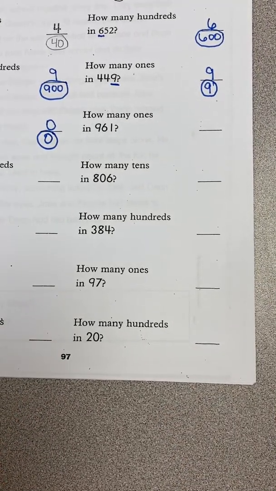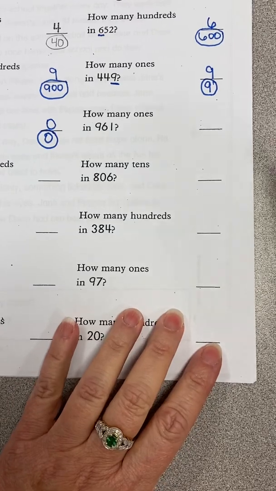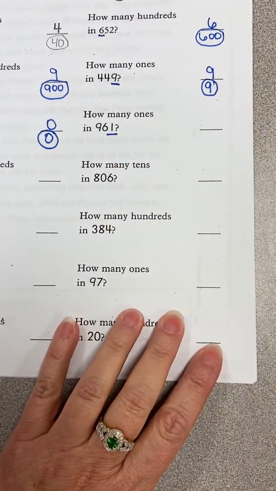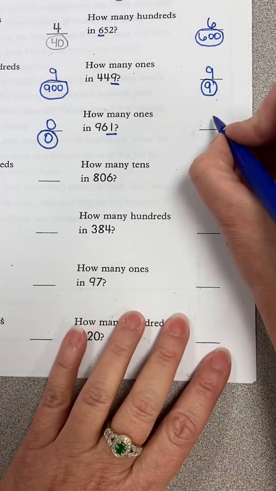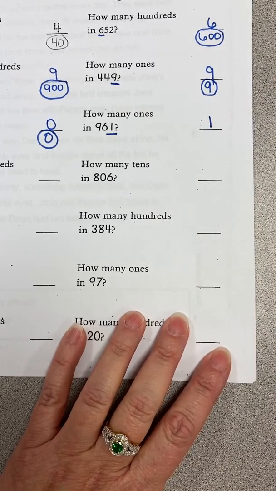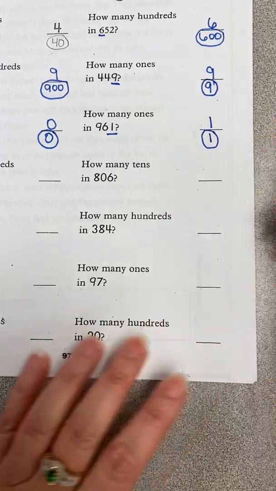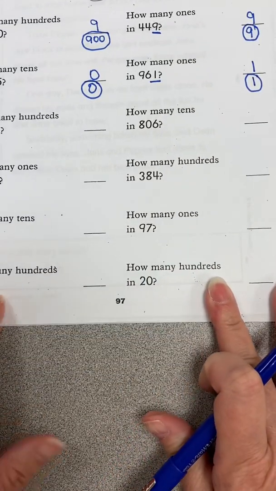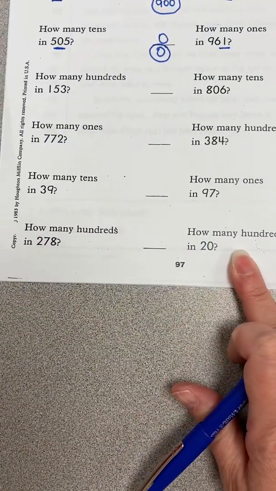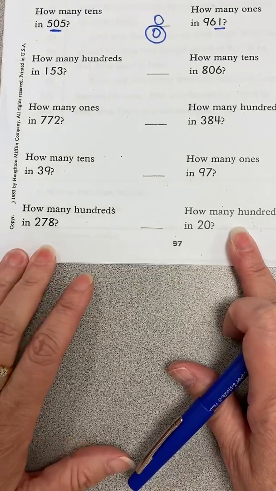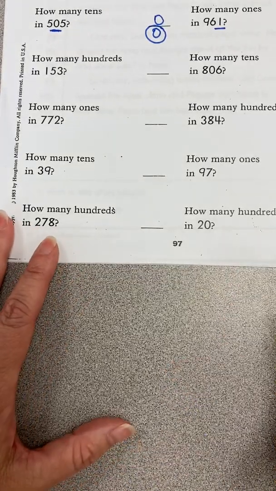How many ones in 961? I'm going to underline the number in the ones place. There's 1. So we know that its value is what? 1. Y'all are awesome. Let's keep moving. I'm going to move my computer over a little bit. There we go. How many hundreds in 153?